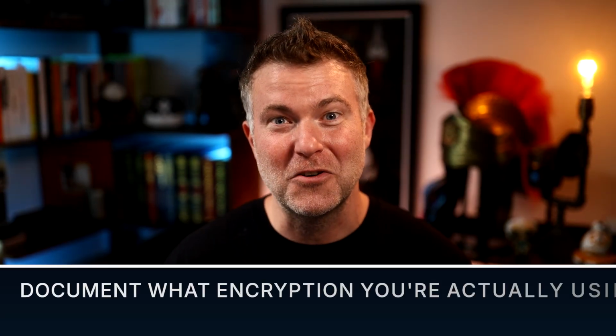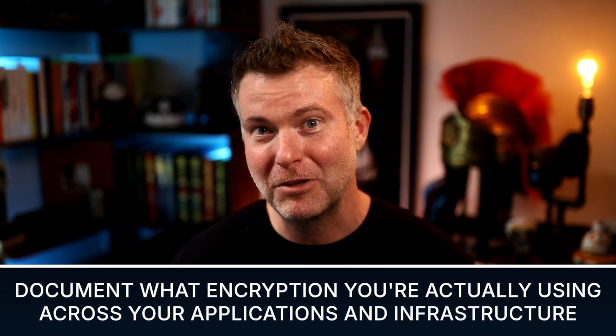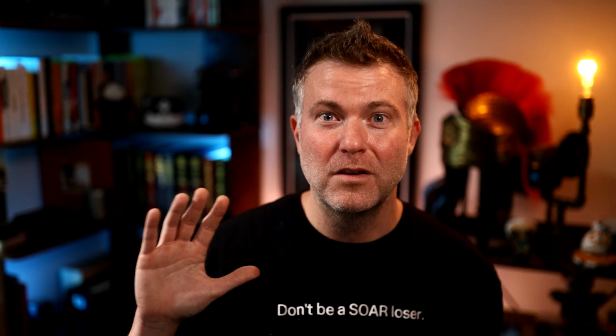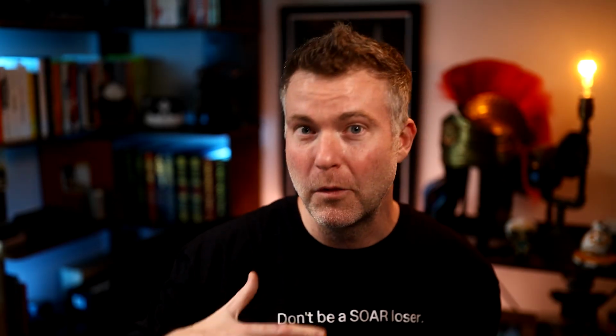The concept is straightforward. Document what encryption you're actually using across your applications and infrastructure. This includes the TLS versions and ciphers your web applications negotiate, the encryption at rest implementations for your data storage, and the encryption standards for your applications. Why does this matter? Because your security is only as good as your weakest link, which means every interaction is a chance for a vulnerability. So where do you start? Personally, I'd start with those user-facing applications and work my way backwards.